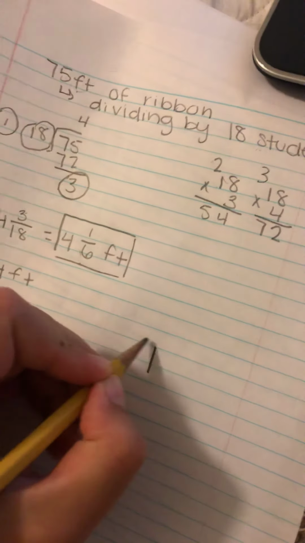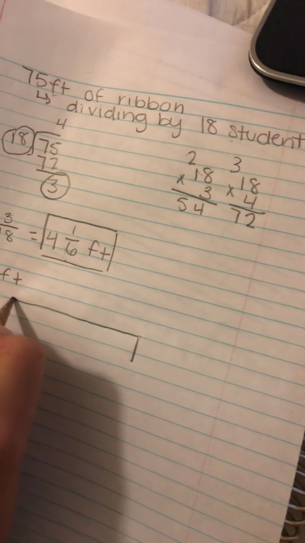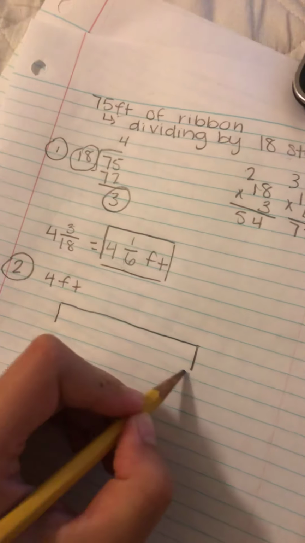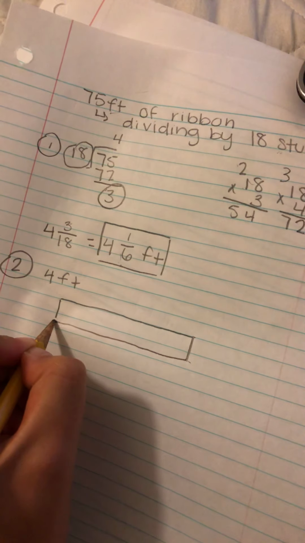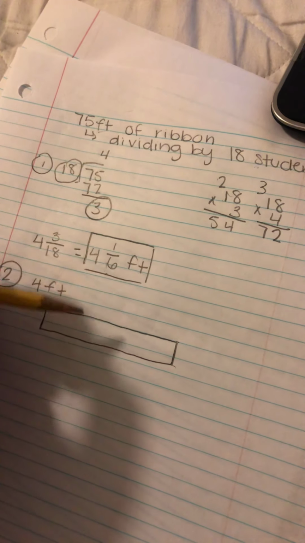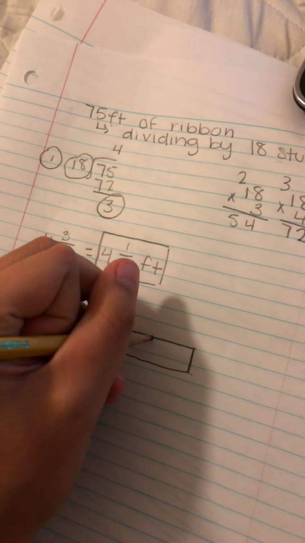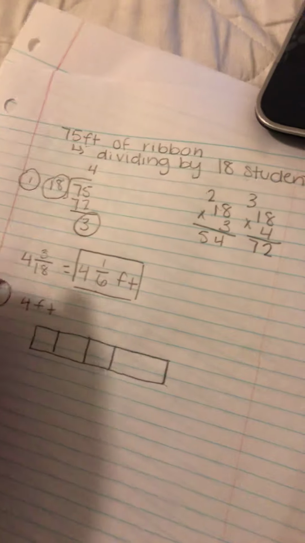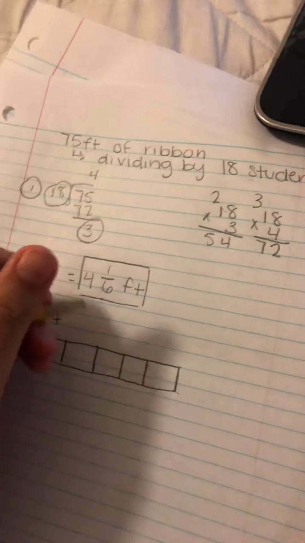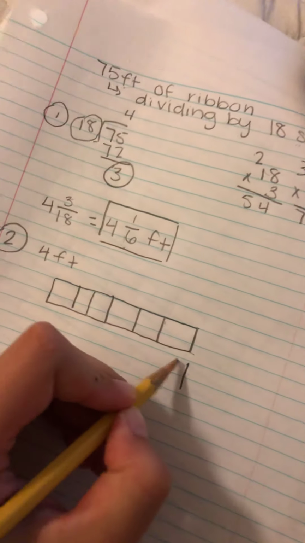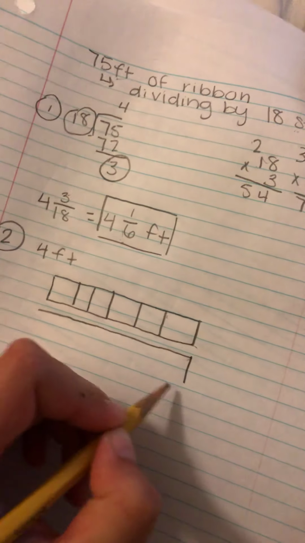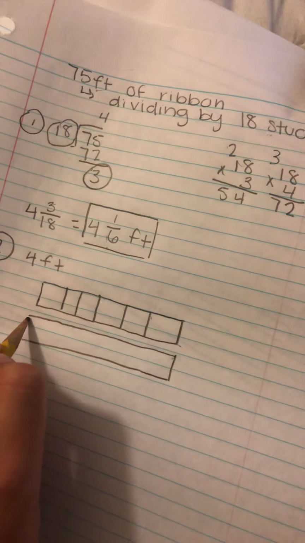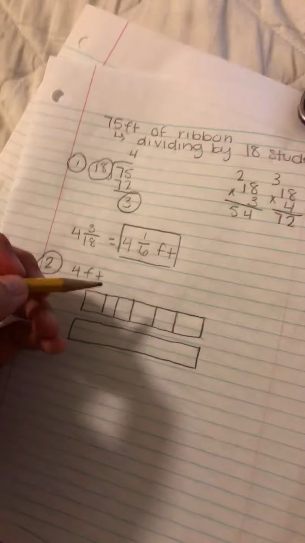So I'm gonna draw out a foot, or a model of a whole foot. And I'm going to split it up into sixths because I have a 1/6 fraction here. And then I'm going to draw another foot where I break it up into 12ths because there are 12 inches in every foot.